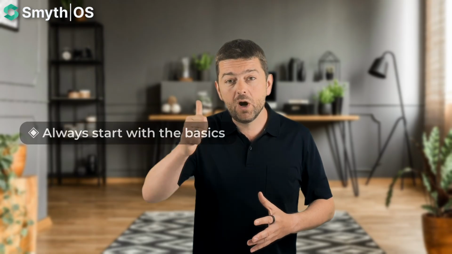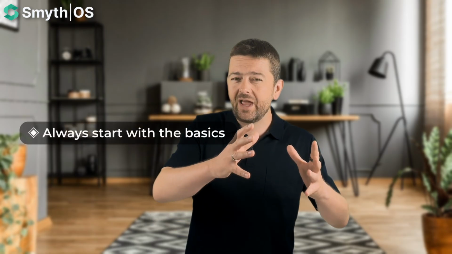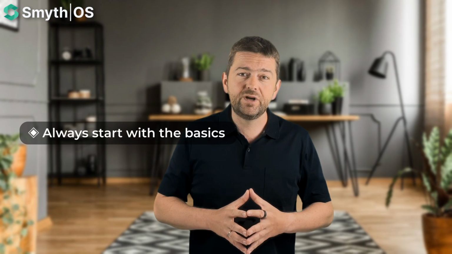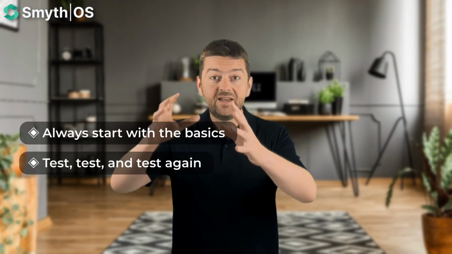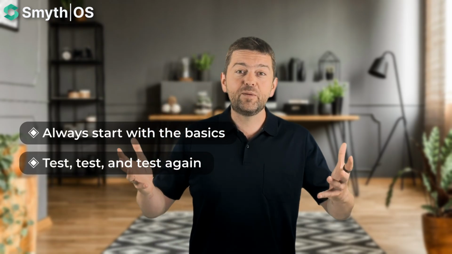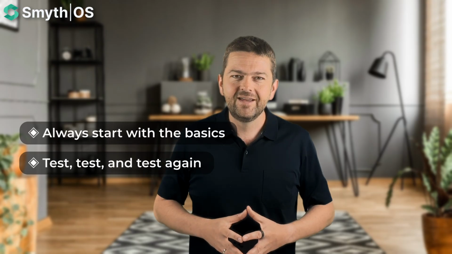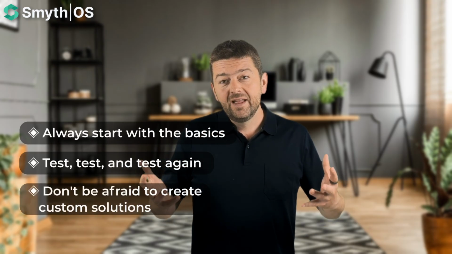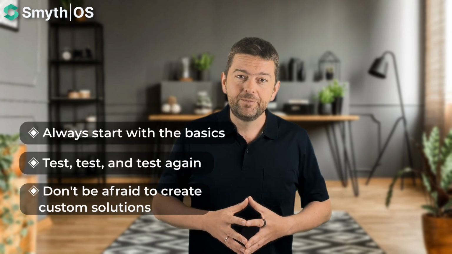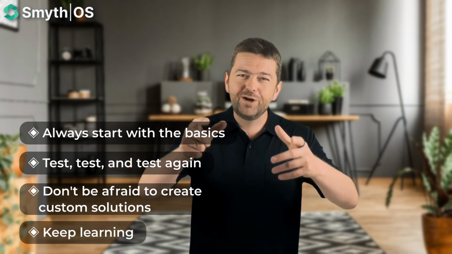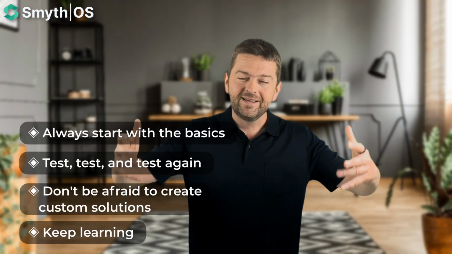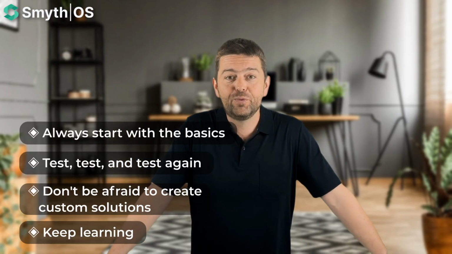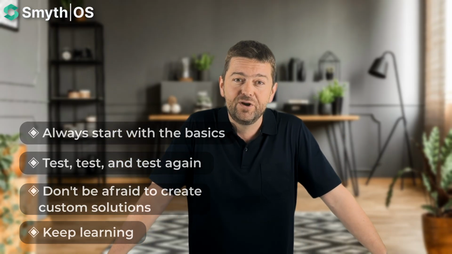your foundation. As you continue your SmythOS journey, remember to always start with the basics. Understand your API requirements before diving in. Test, test, and test again. Tools like Postman are your best friends. Don't be afraid to create custom solutions. Sometimes that's where the real magic happens. Keep learning. The world of API is ever evolving, and SmythOS is your perfect companion for this journey.